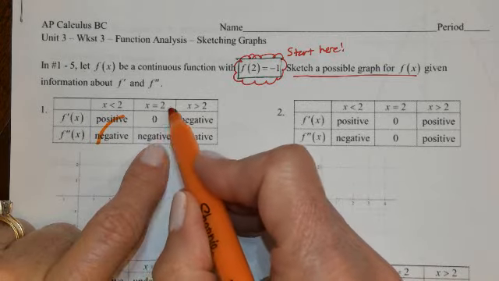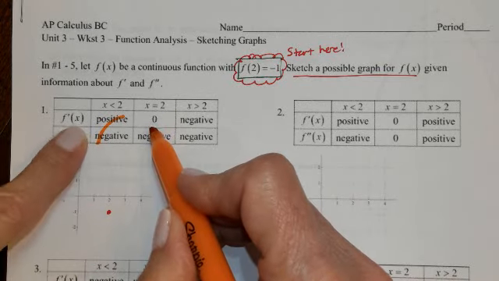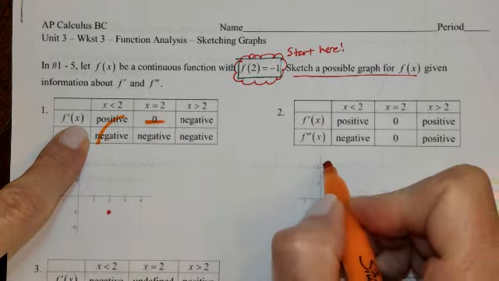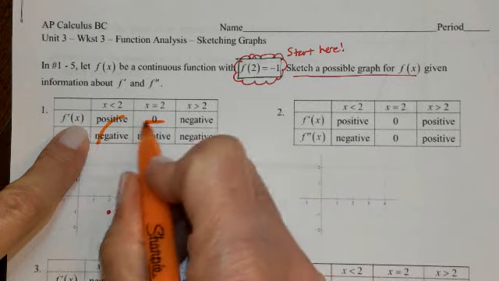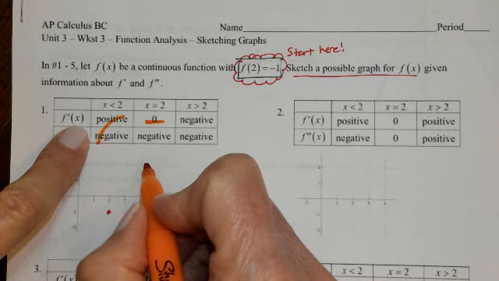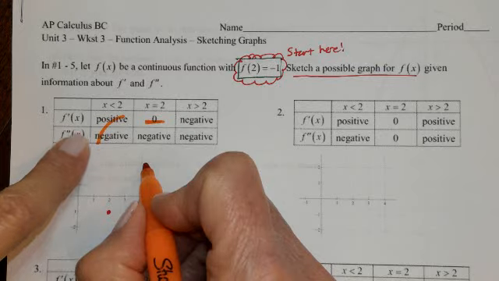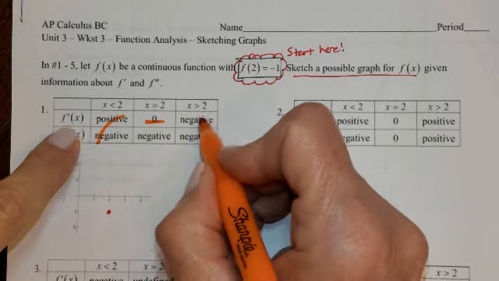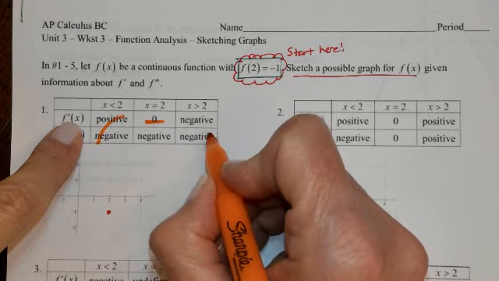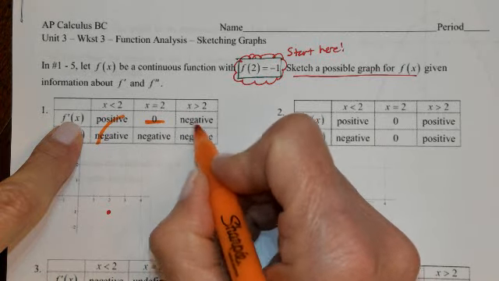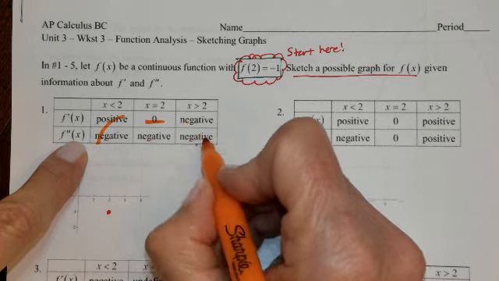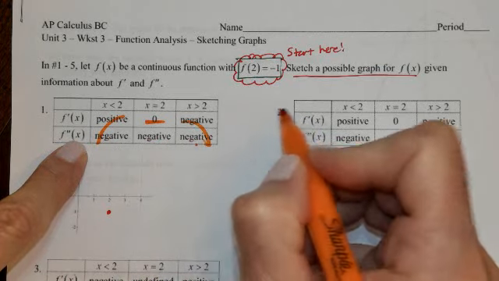For x equaling 2, the slope is 0. The derivative is 0, so the slope is 0. Well, there's only one thing I can do for that. Slope is 0. So right there at x equals 2, we have a horizontal tangent line. Okay? For x greater than 2, the slope of the tangent line is negative, so we're decreasing. We're decreasing and concave down. Decreasing and concave down has to look like that.